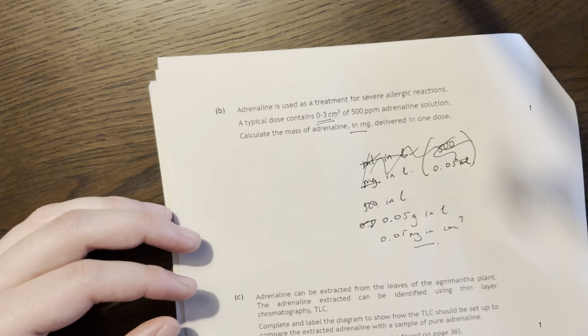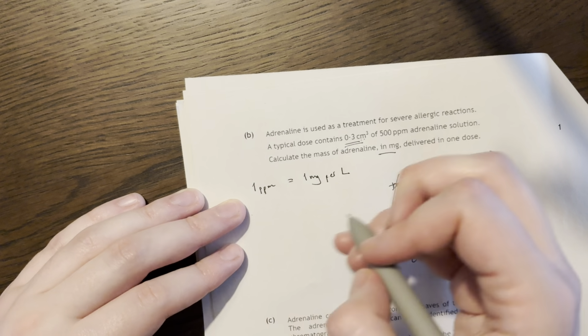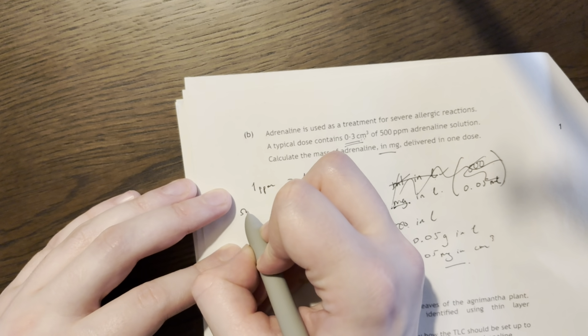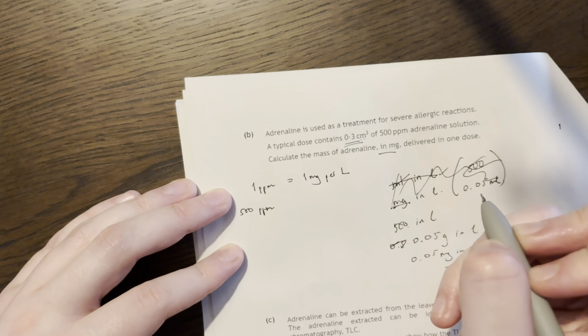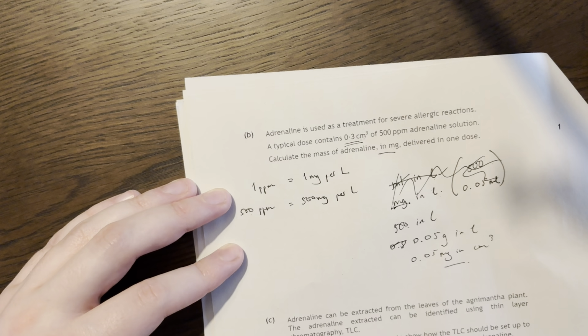So let's specify what this unit means. So 1 part per million is equivalent to 1 milligram per litre. Okay, so if we're told we have 500 parts per million, that's equivalent to 500 milligrams per litre.